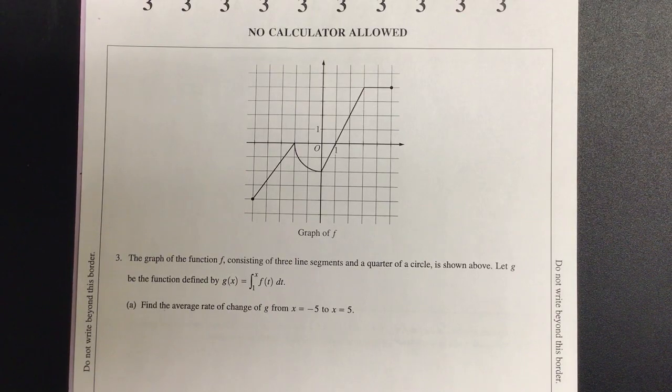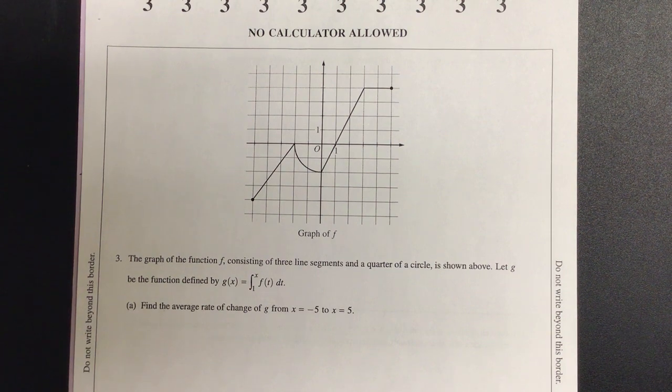The graph of the function f, consisting of three line segments and a quarter of a circle, is shown above. Let g be the function defined by g of x equals the integral from 1 to x of f of t dt. Find the average rate of change of g from x equals -5 to x equals 5.